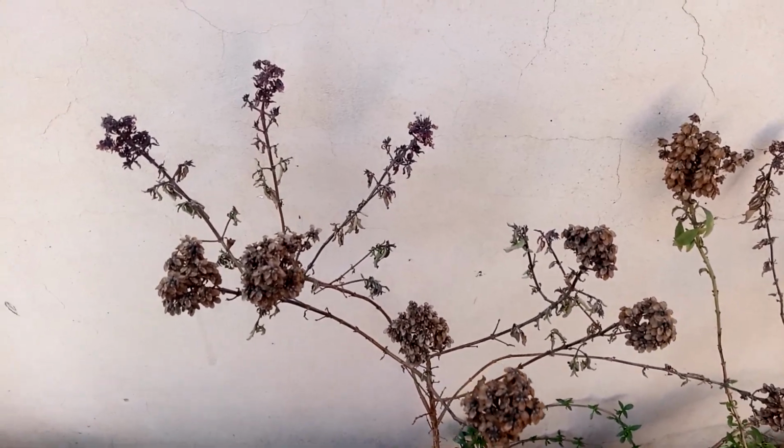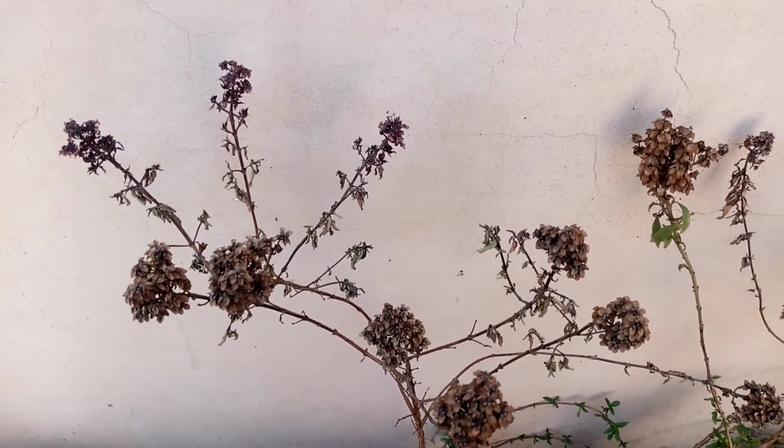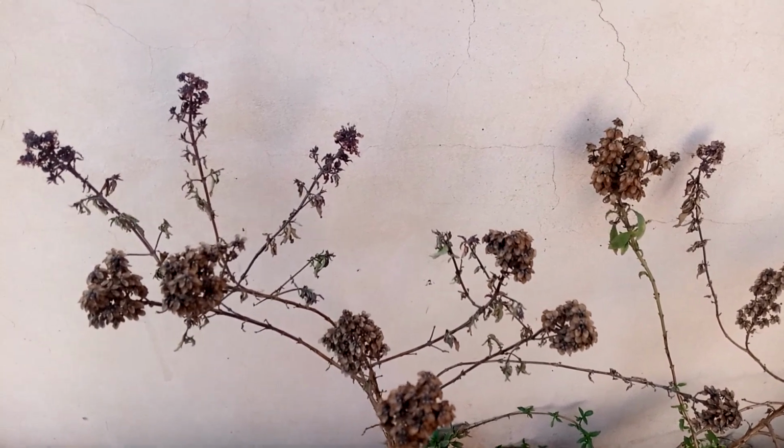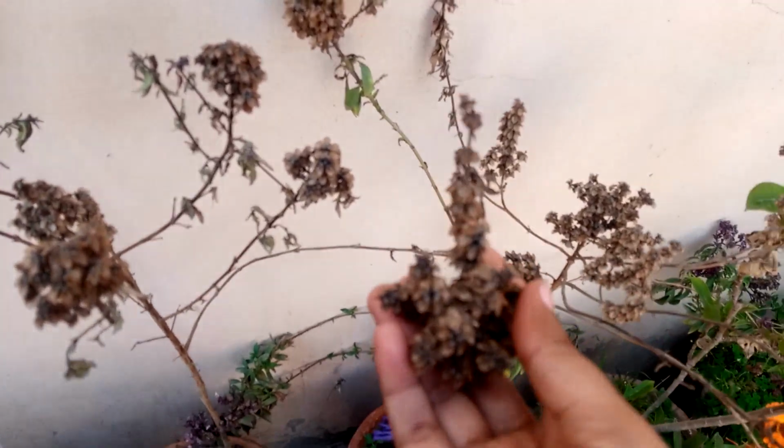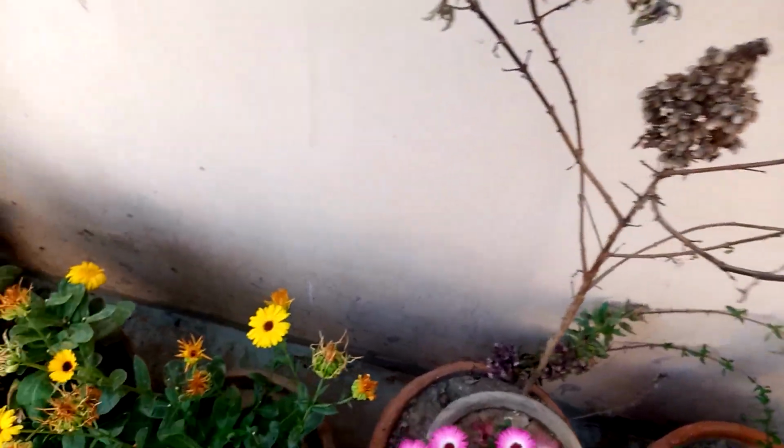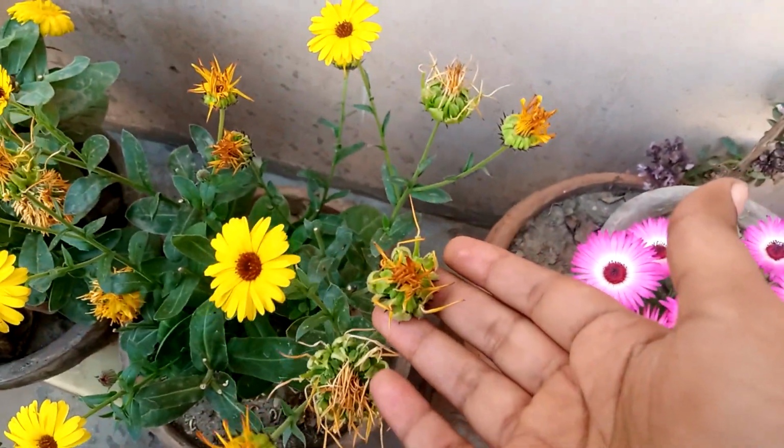So in this way we can also grow plants easily without buying. Some are seeds we can easily get, and we also use seed pods like this.